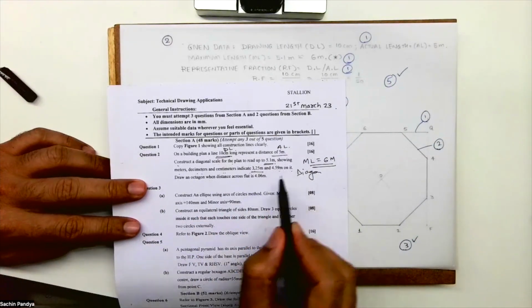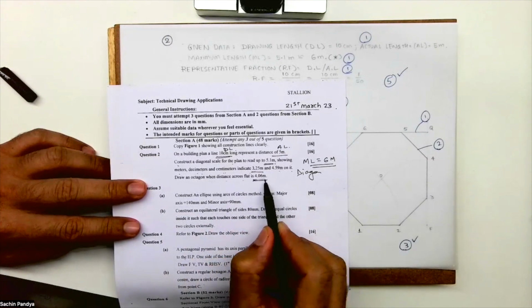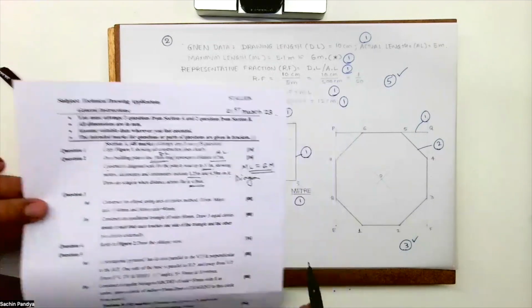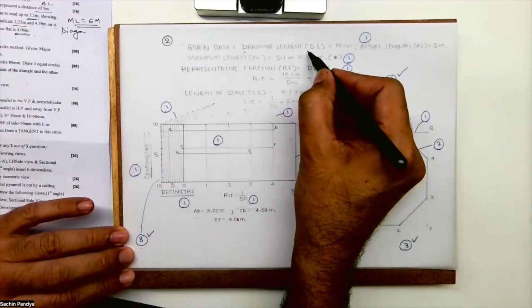And so we have to show these two and draw an octagon when a distance across flat is 4.06. So we need to draw octagon by across the flat method. So what we will do, first we will write given data. So when I will write drawing length, right?